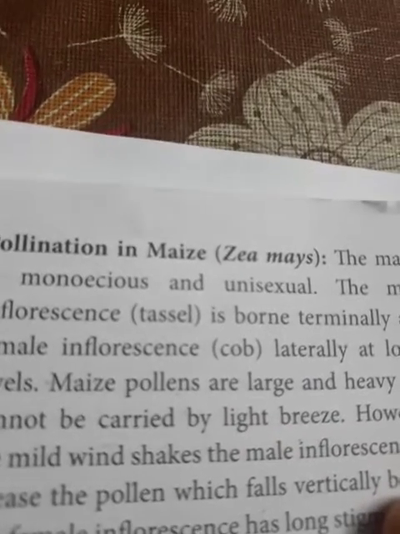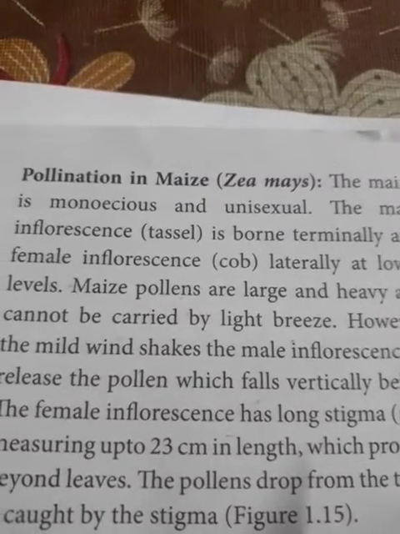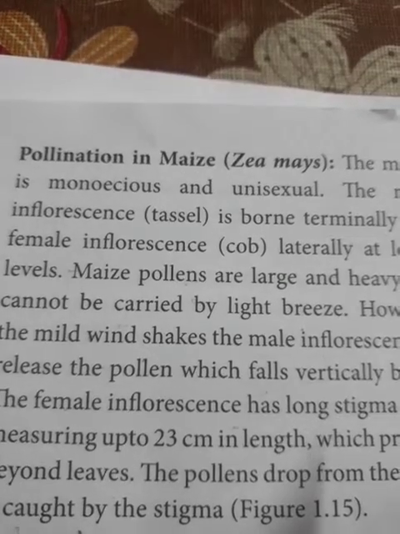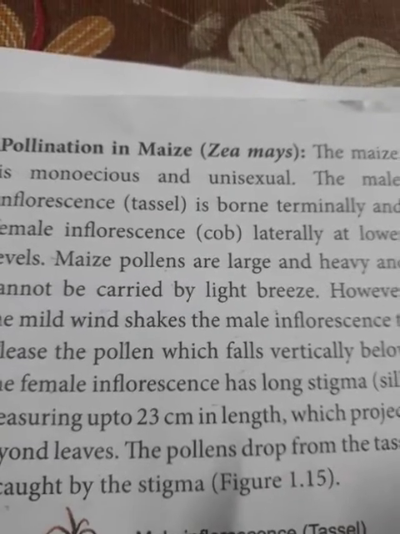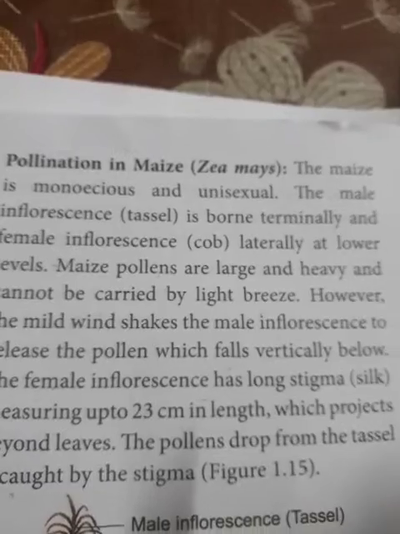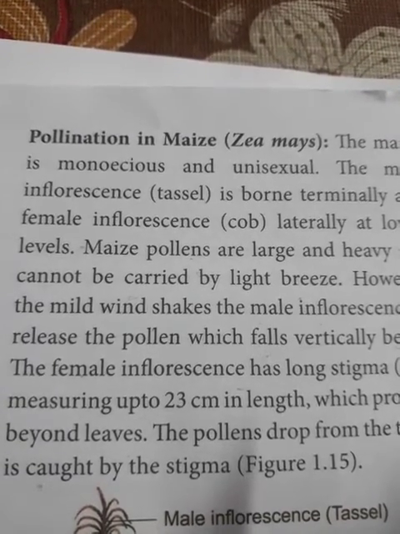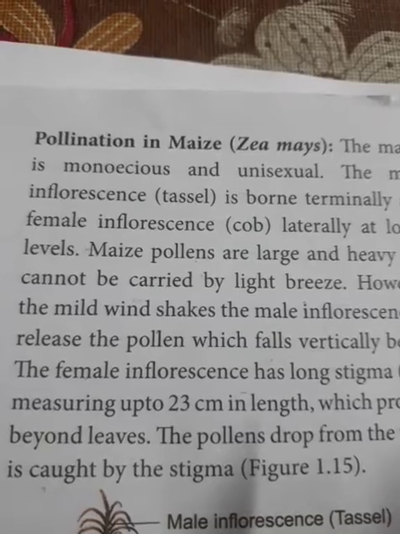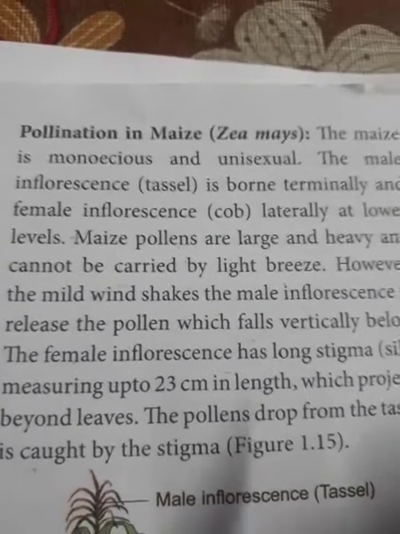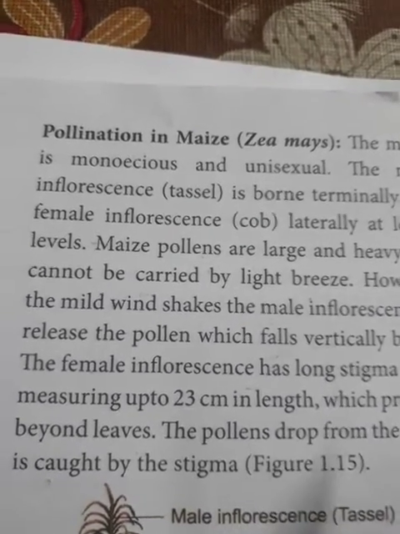Next part, one example I told, the pollination in maize. Just now we have discussed anemophilous flowers, and maize is an example of an anemophilous flower. So how does pollination in maize take place? Maize is monoecious. In the previous class we discussed that monoecious means male and female flowers are in the same plant.